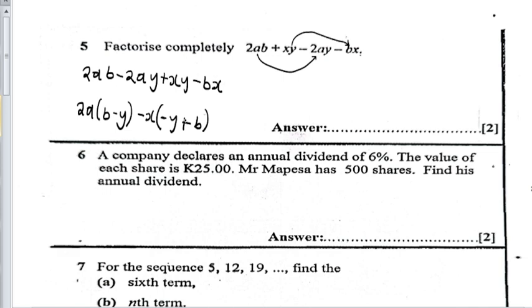So how are we going to do that? This is how we're going to do it. This can also be written like this. I have 2a, then here I've got b minus y, then there I've got negative x, then this negative y plus b, I can start by writing the positive b, then the minus y there, so that I have one and the same thing in there.